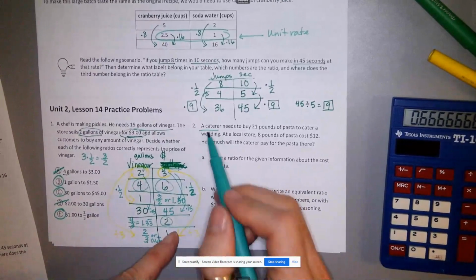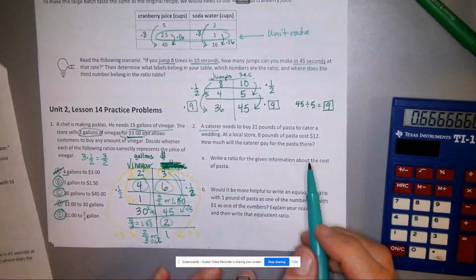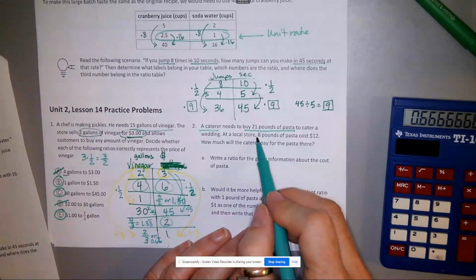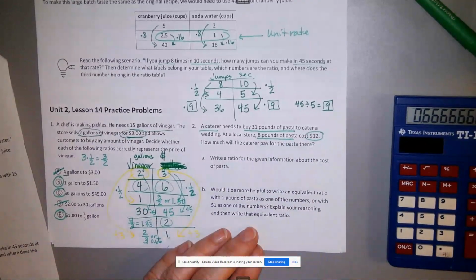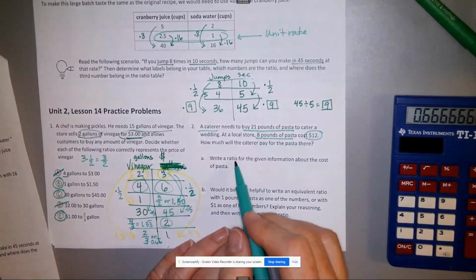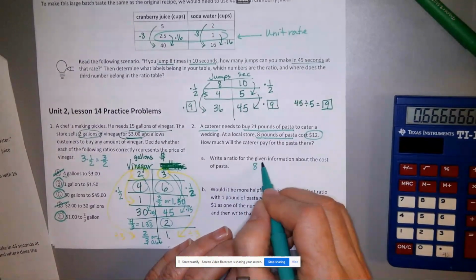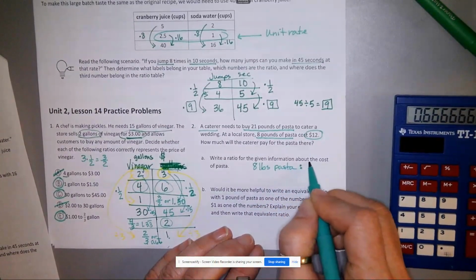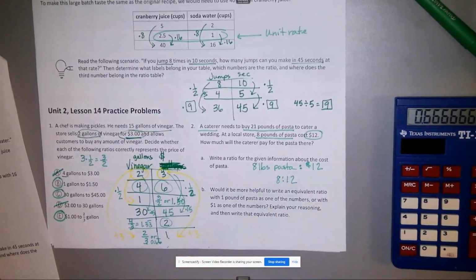Now, some of you might not know what a caterer is. They're the people that make the food for an event, like a wedding or an anniversary or a big party, something like that. They want 21 pounds of pasta. The store sells 8 pounds of pasta for $12. How much will the caterer pay? Well, what is our ratio? Our ratio is 8 pounds of pasta to $12, or 8 to 12.